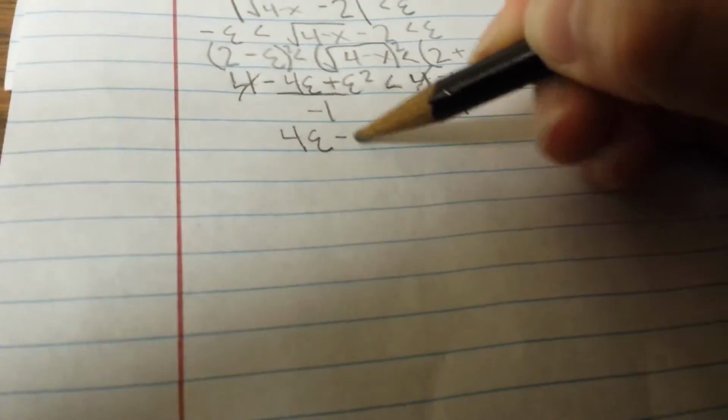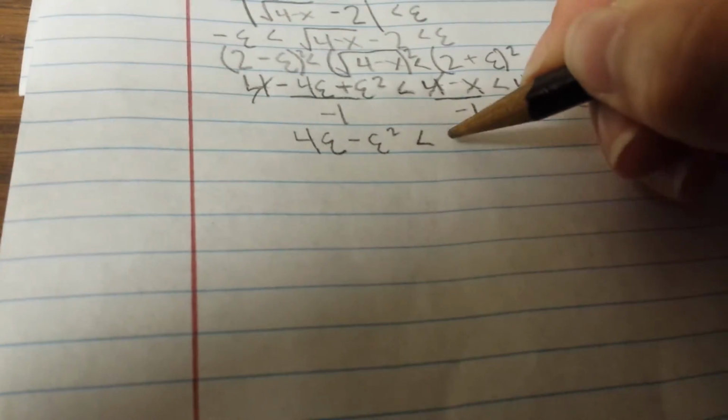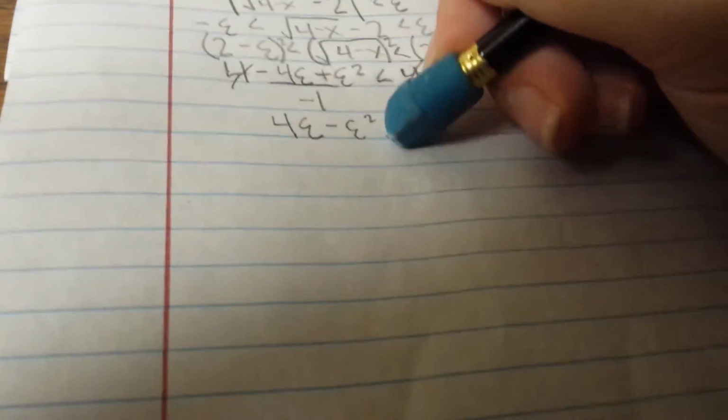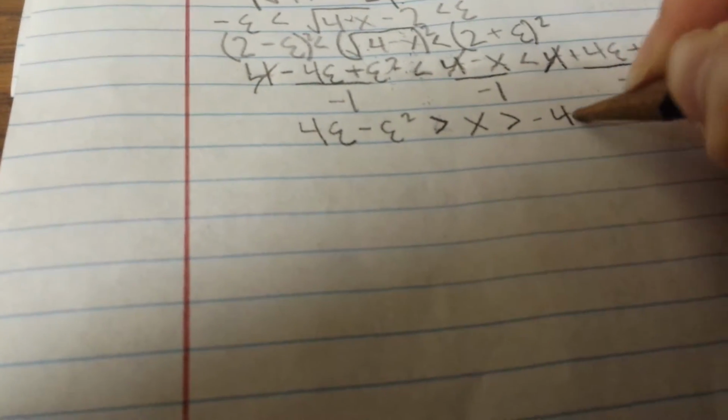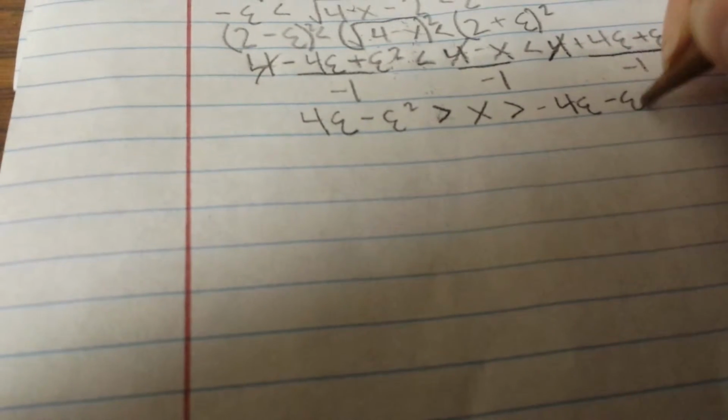4 epsilon minus epsilon squared. Oh, sorry. Okay, we need to change the signs because we divided by negative. So that's greater than x, which is greater than negative 4 epsilon minus epsilon squared.